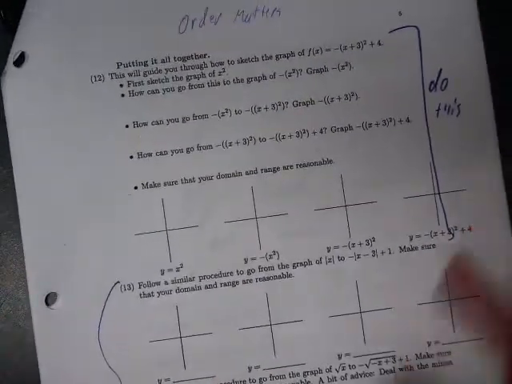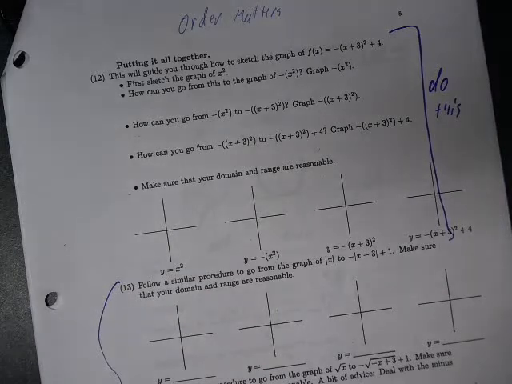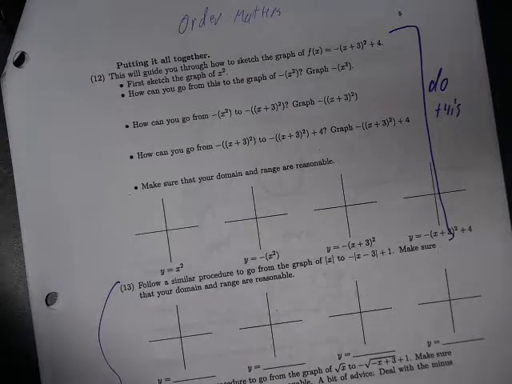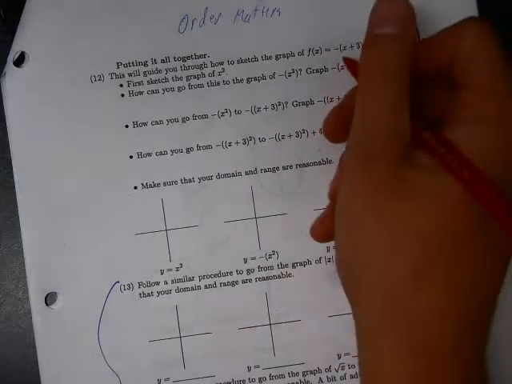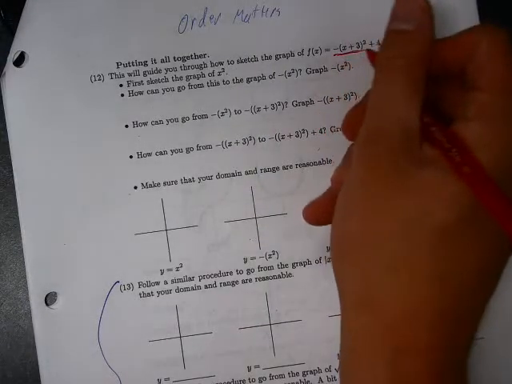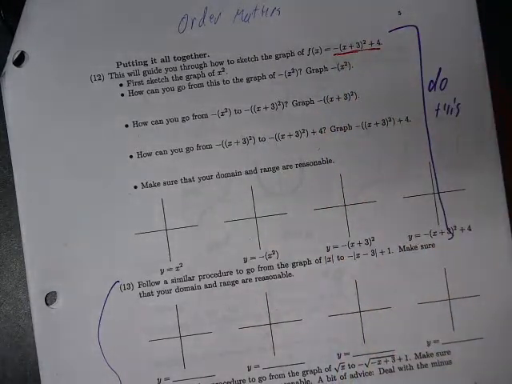So let's do a few examples of putting all of these together. And there's a particular order that you should do in putting these things together, and we'll say it explicitly in just a little bit. So let's try to sketch the graph of negative x plus 3 quantity squared plus 4.